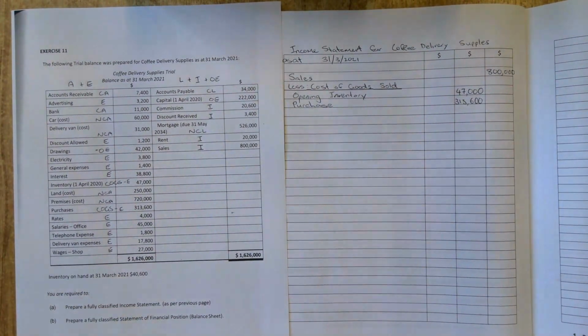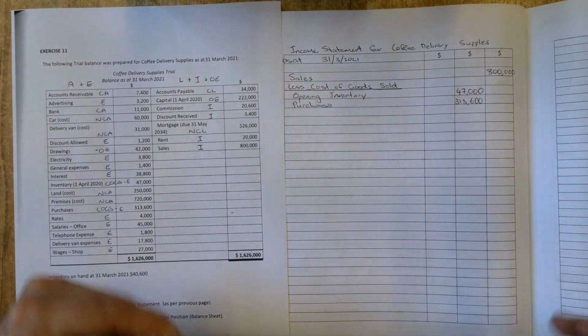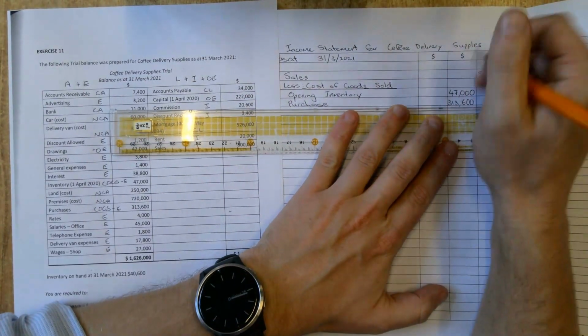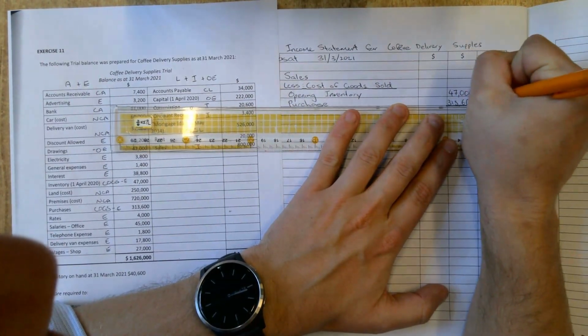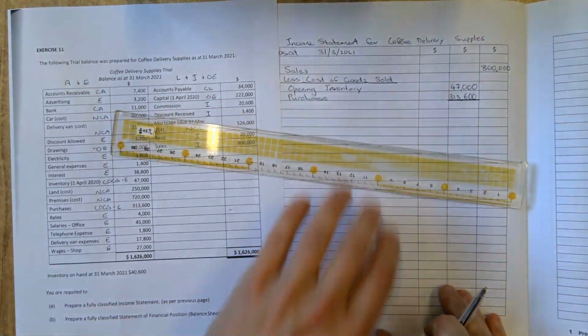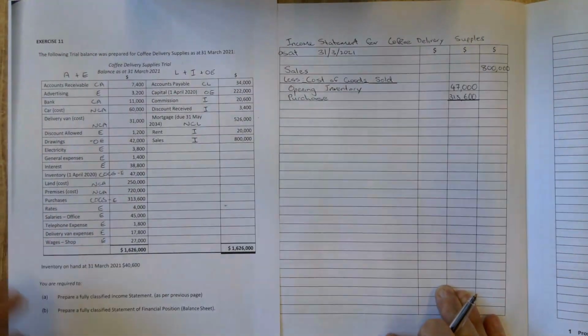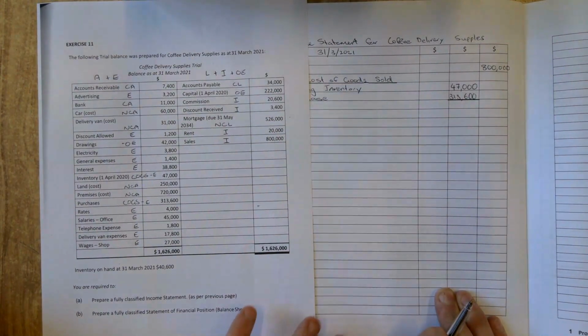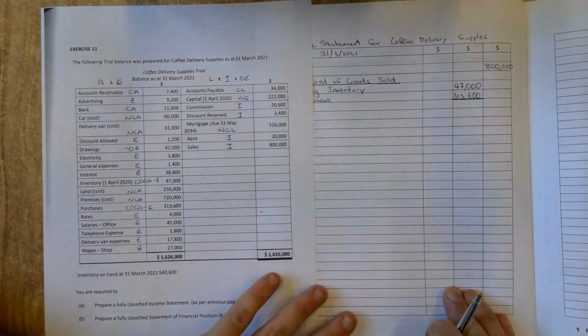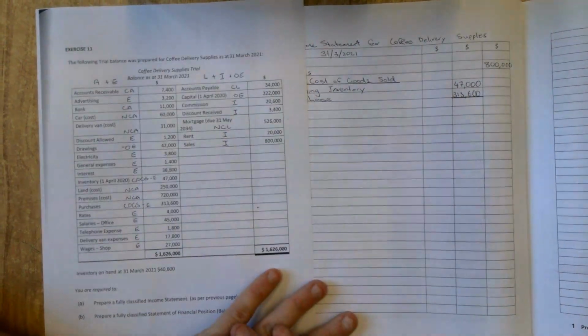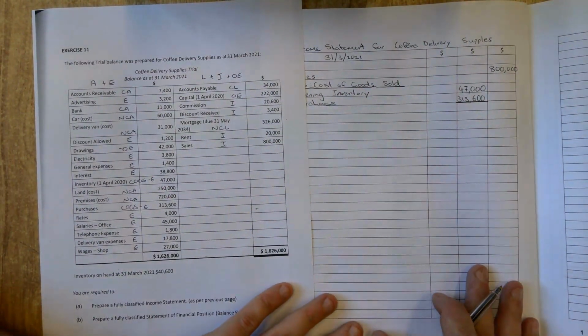What we can do then is total that, because that's going to be our goods available for sale. Because if you look at any of those other expenses, none of them are to do with your freight inwards or anything like that, so we can just leave it like that.